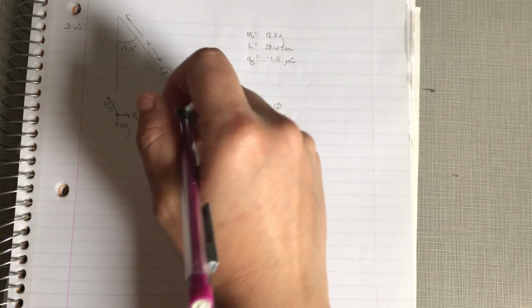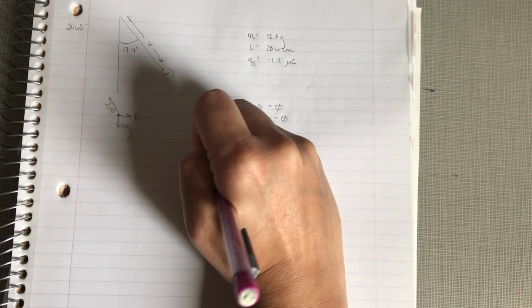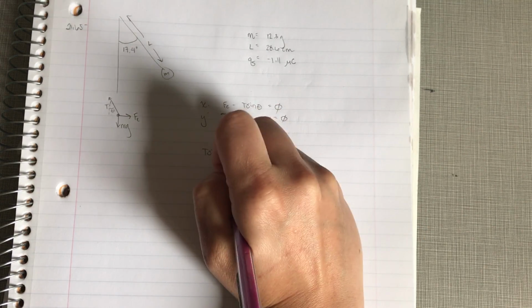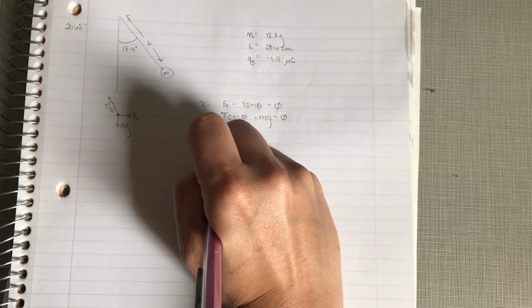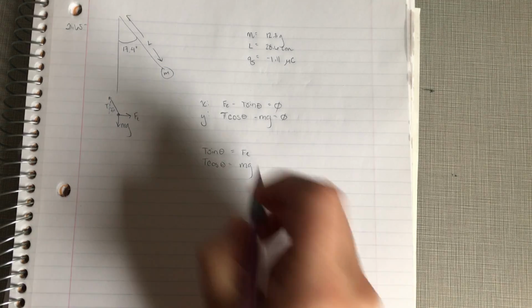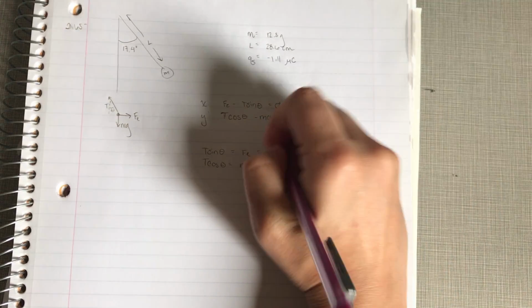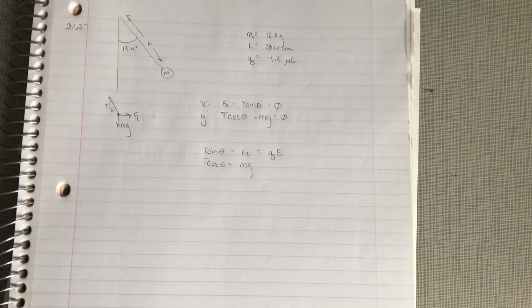Alright, let's rearrange some stuff. If I move my T sine theta to the other side, I've got T sine theta is equal to Fe. And if I move my mg to the other side, I've got T cos theta is equal to mg. So Fe, because we're dealing with a small point, we can approximate that as a point charge. So we can write that as qE.